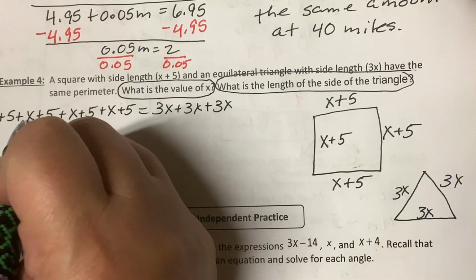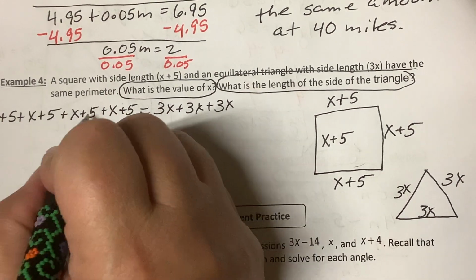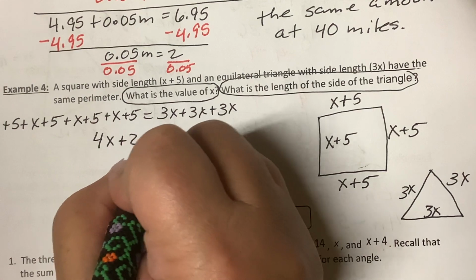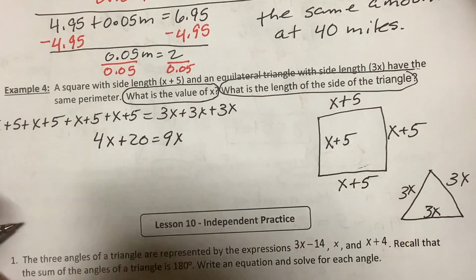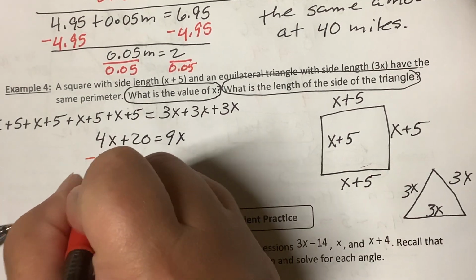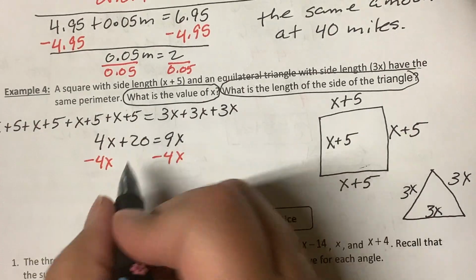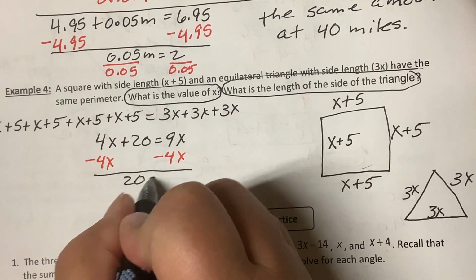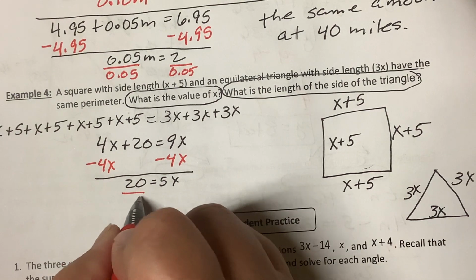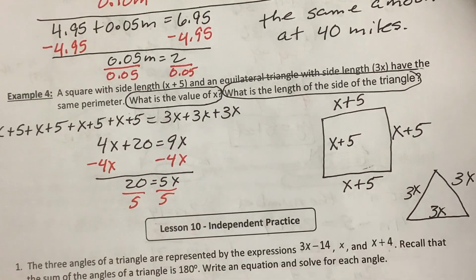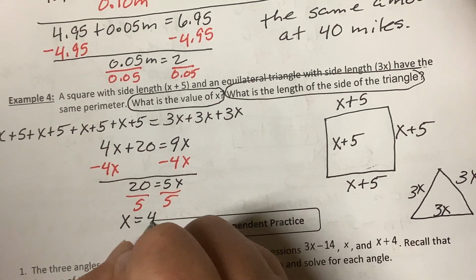Okay, 1, 2, 3, 4x plus 5, 10, 15, 20 equals 3, 6, 9x plus nothing, all right? So I'm going to subtract 4x from both sides, and I get 20 equals 5x. Sorry, divide both sides by 5. Wow, if I divided by 20, I'd get a whole different thing going on. And right here, I get x equals 4.